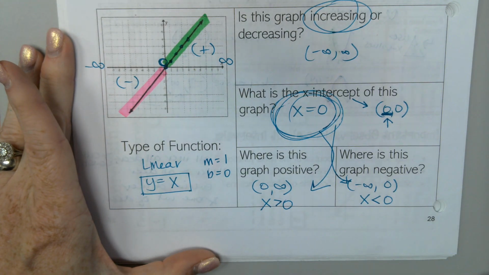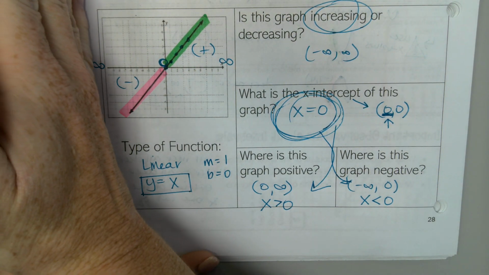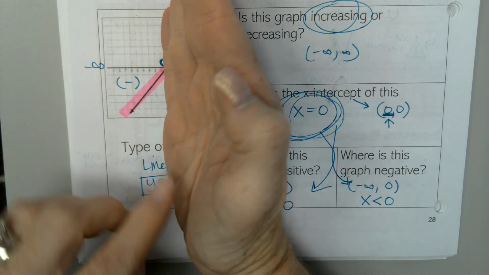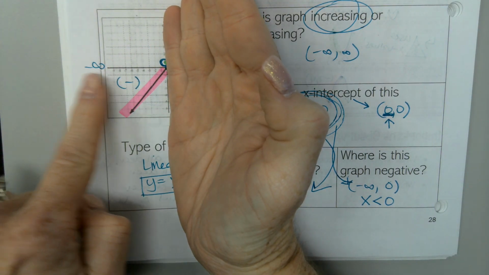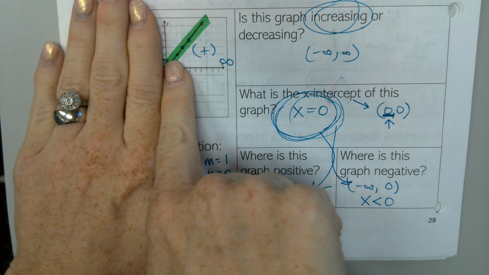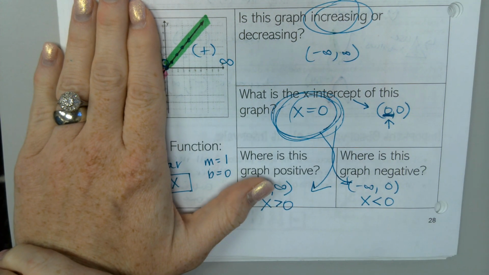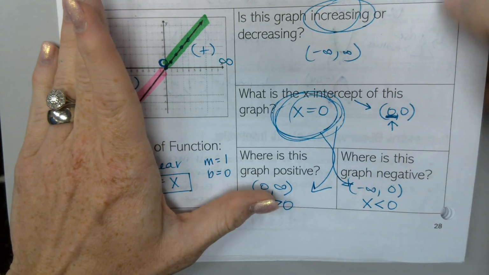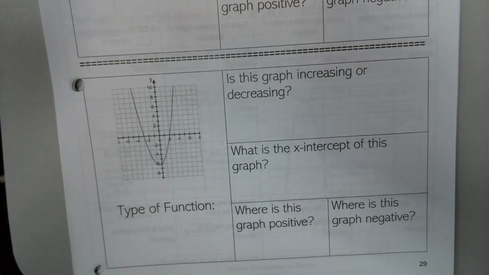From left to right. From negative infinity until I get here, it's negative. So everything that's less than 0. Here, the rest of it is positive. Everything greater than 0. Okay? Flip it over.